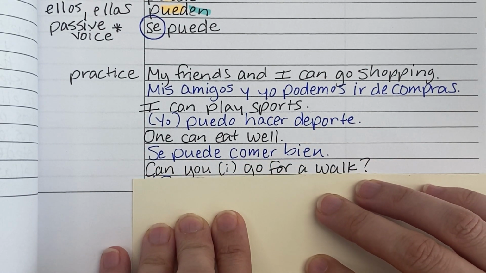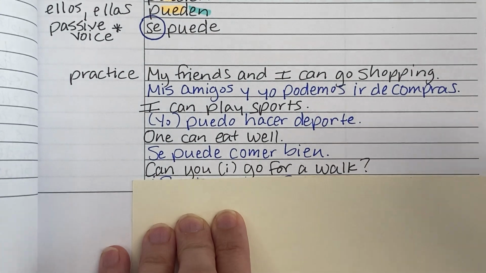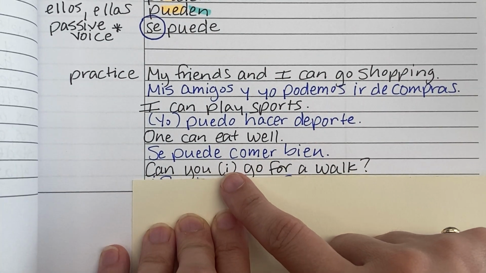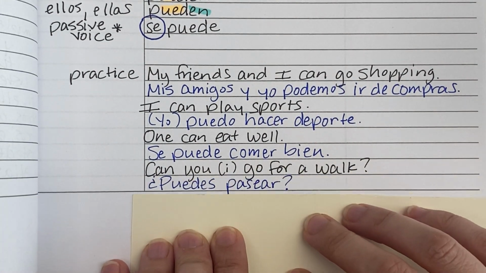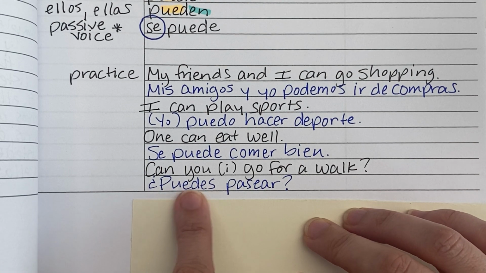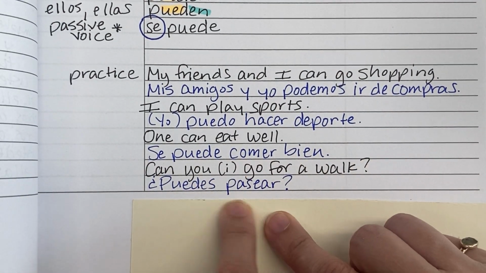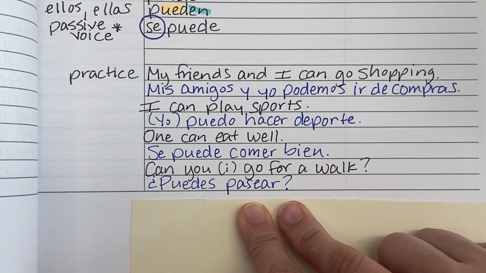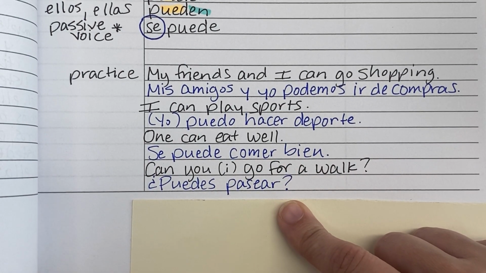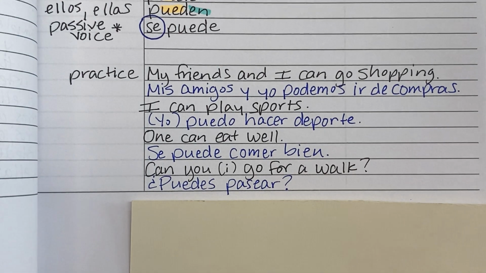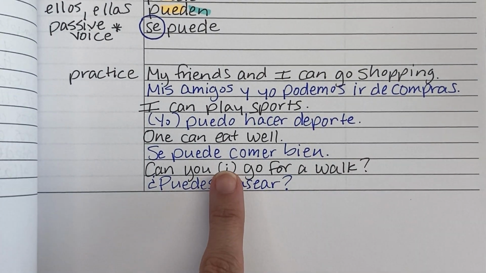One more example. And here's an example of a question. Can you, in the informal register, can you go for a walk? So we start out with puedes, right? The informal form of the verb there, puedes, and to go for a walk, pasear. So can you go for a walk? Puedes pasear. If it were the formal register, if you were asking somebody and you wanted to be a bit more formal, a bit more respectful, then we just use the usted form of the verb, right? Puede pasear.